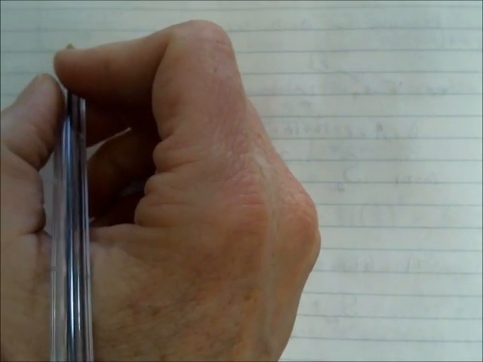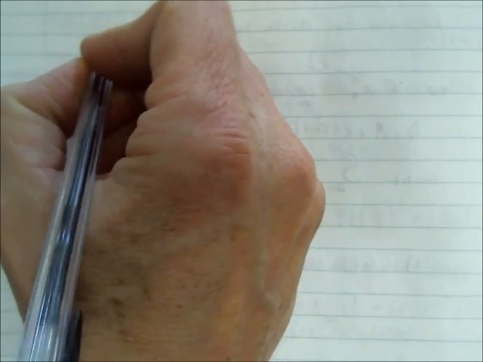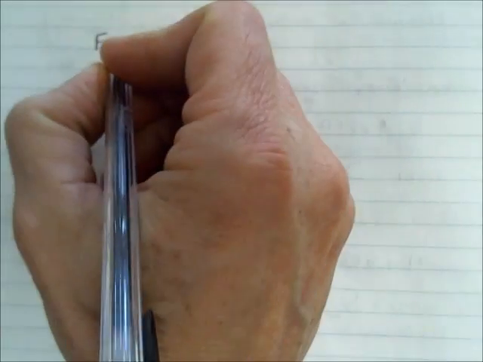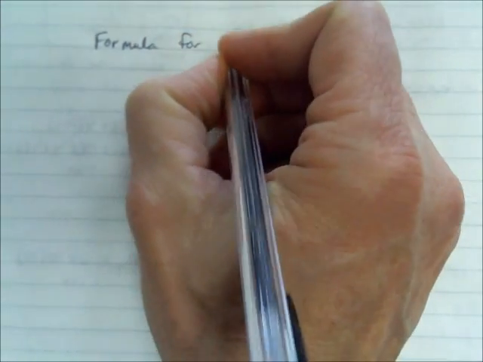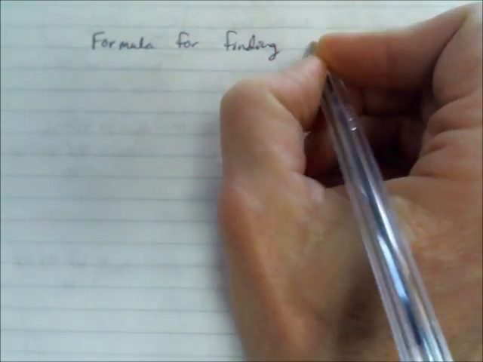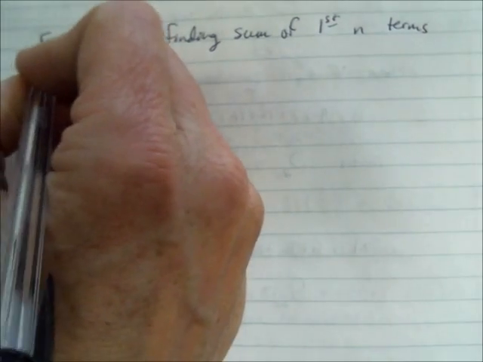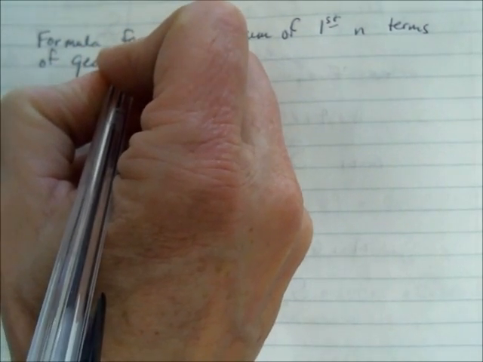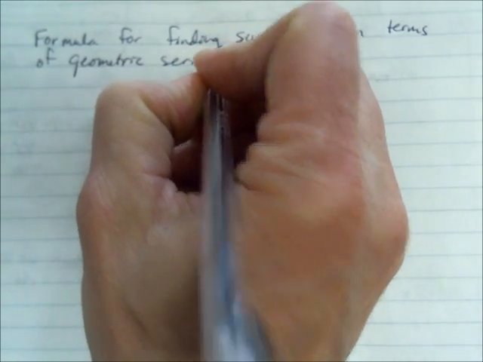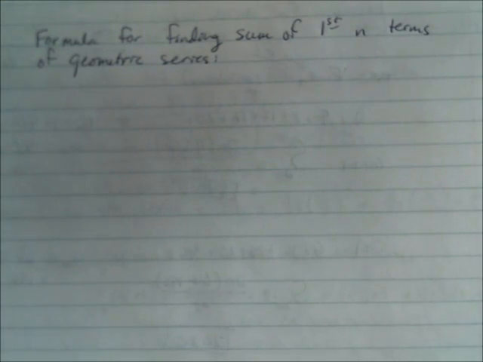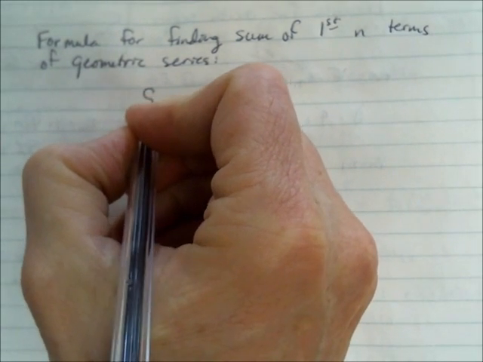And then the last thing that I'm going to talk about today is the formula for finding the sum of the first n terms of a geometric series. And last year, this formula was on the Regents formula sheet, so you didn't have to memorize it, but I'm going to ask you to memorize it this year.